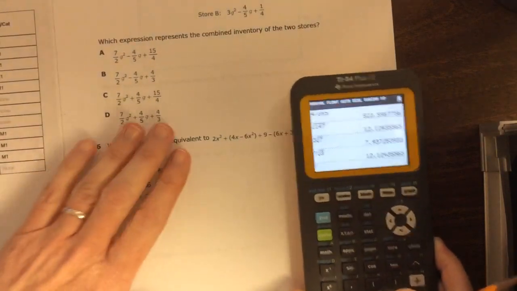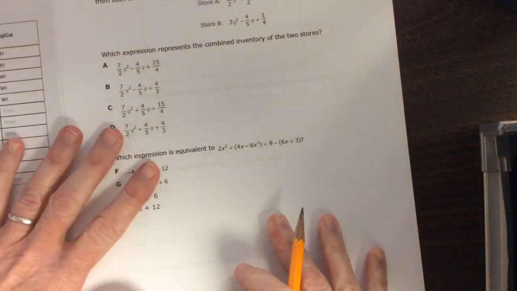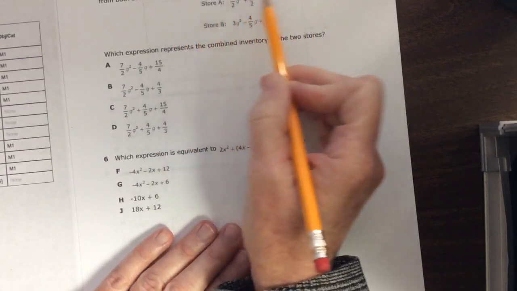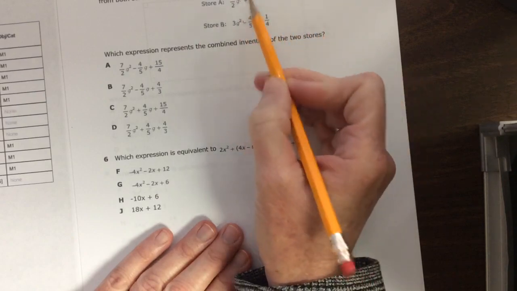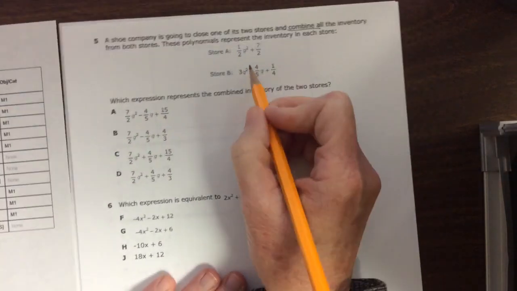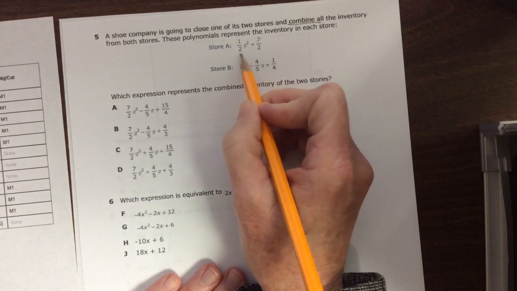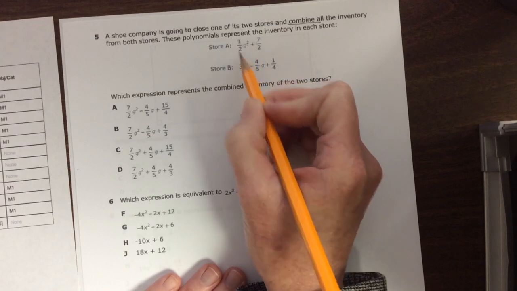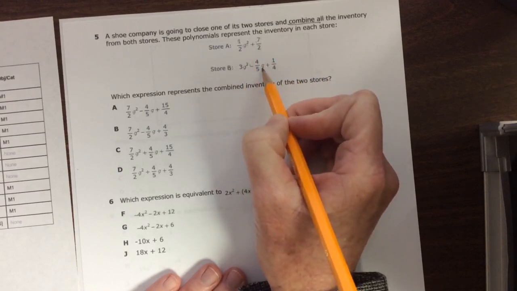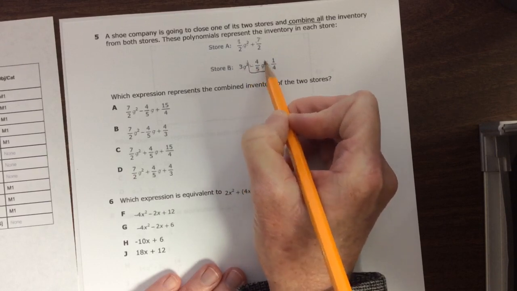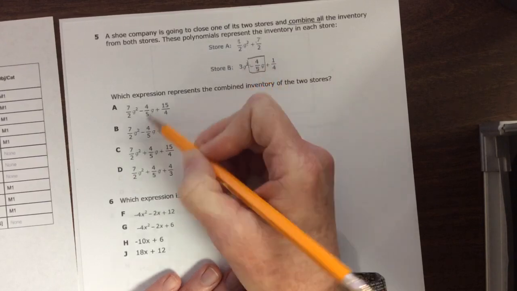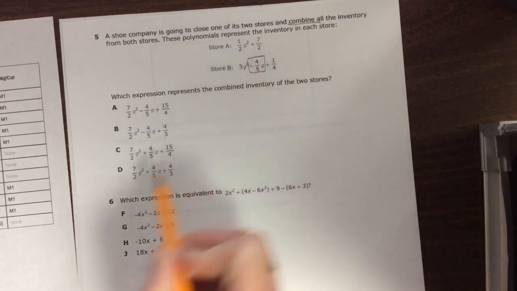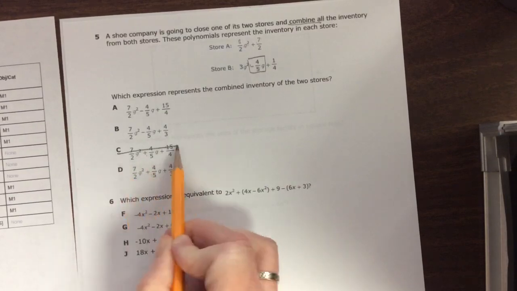Number 5. Okay, we have a shoe company that has 2 stores, store A and B, and they want to combine the inventory. So we need to add this stuff together. So when we do that, we are going to combine like terms because we're adding. So we have g to the power of 2, g to the power of 2. So we would add these. Then we have just a g. So I'm going to focus on that so I can eliminate some of these answers. I know I need a negative 4/5 g. This is positive, so I'm marking those off.